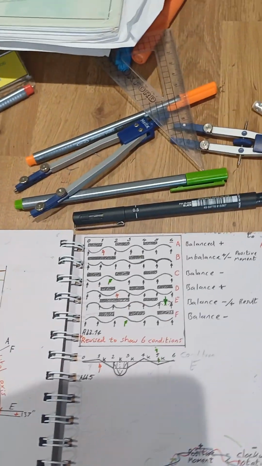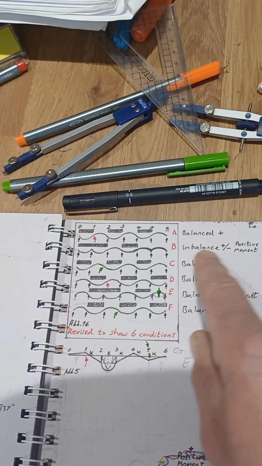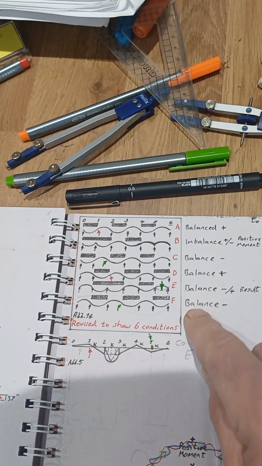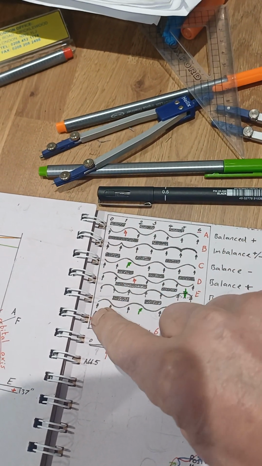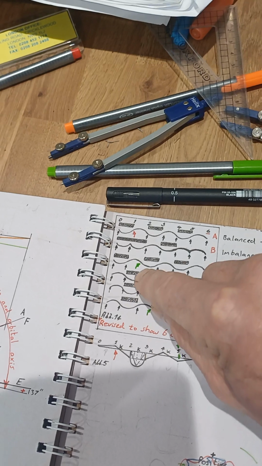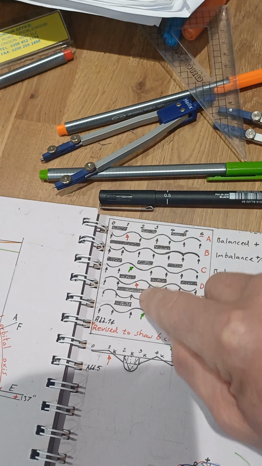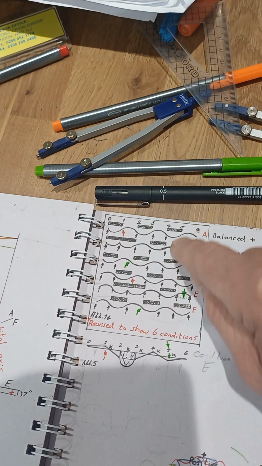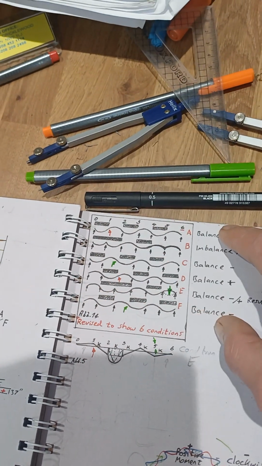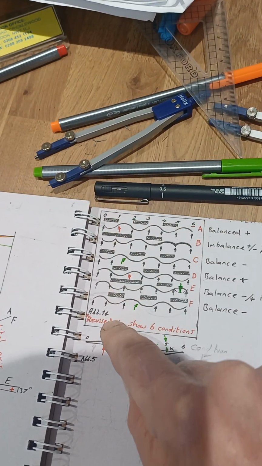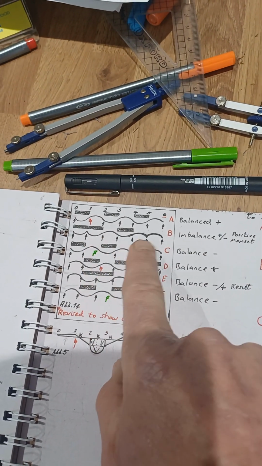Now, what we've got is a balanced, imbalanced, balance, balance, balance, balance. I'm just saying that here we've got 3 troughs, 3 crests. Here I've got 4 troughs, 2 crests. Here I've got 3 and 3, 3 and 3, 3 and 3, 3 and 3. So that the wave is balanced throughout, apart from in this location where there's an imbalance, but it's balanced there.